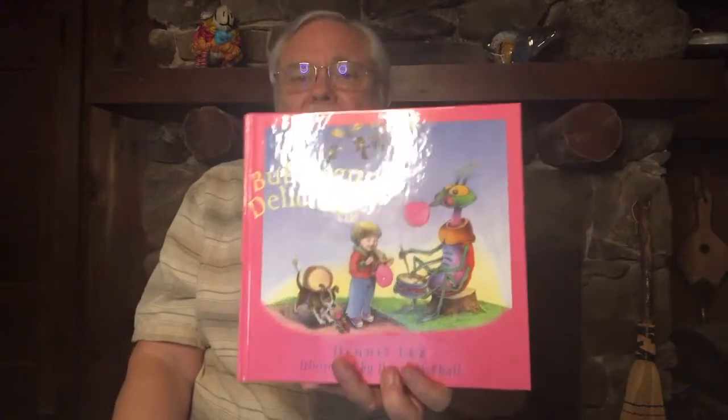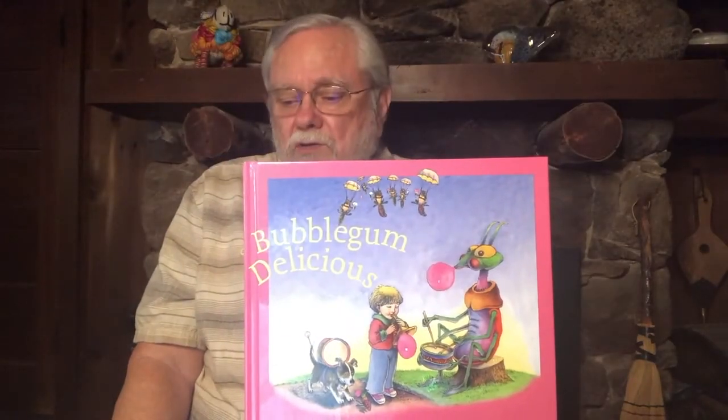This is a poetry book from Dennis Lee, and the name of the book is called Bubblegum Delicious. And not all of the poems in the book are about bubblegum, just the first one. But the first poem is like this. Say it after me. Bubblegum delicious, bubblegum delicious, bubblegum delight, bubblegum delight, bubblegum de lovely, bubblegum de lovely in the middle of the night, in the middle of the night.